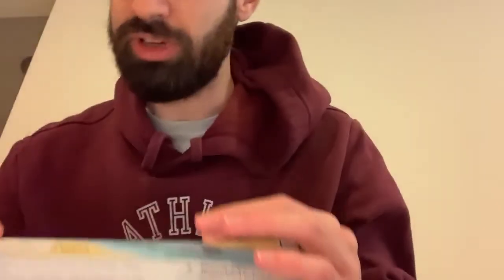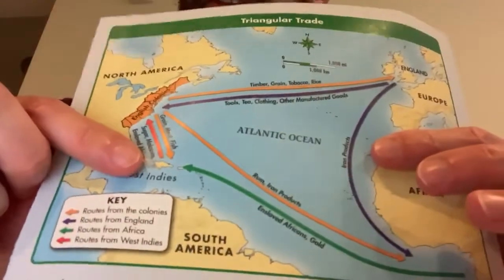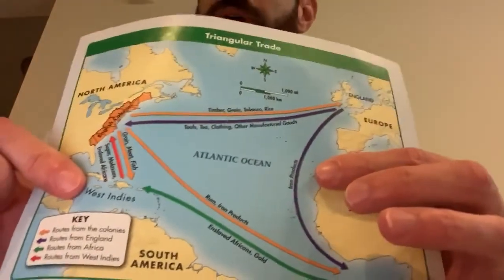If you could see right here, I'll show you, right under North America, what they called back then the West Indies. I know it's backwards on here. Those were islands where they also made a lot of sugar cane and things like that. So that was kind of the big trading route of the day, we could say. All right, let's get into it.